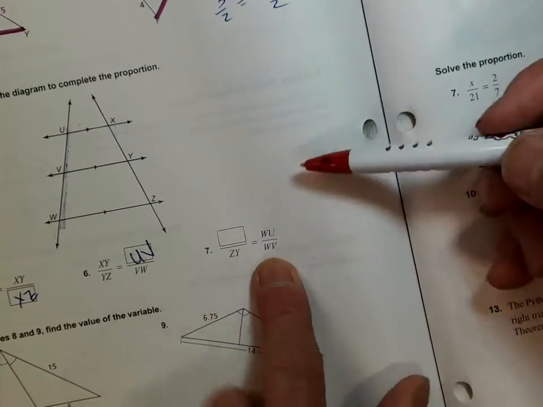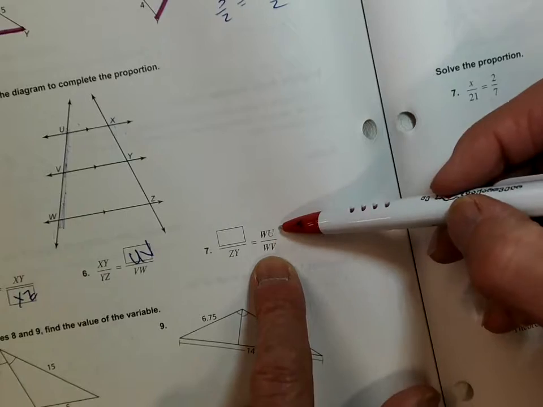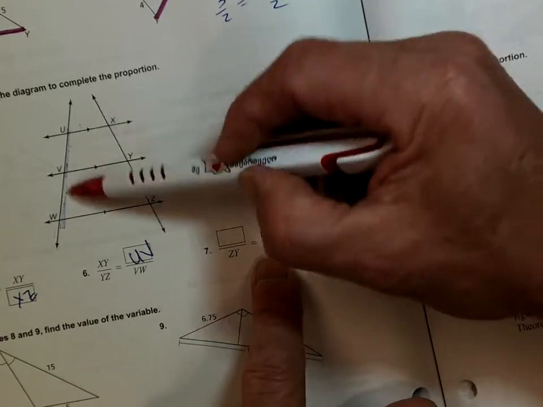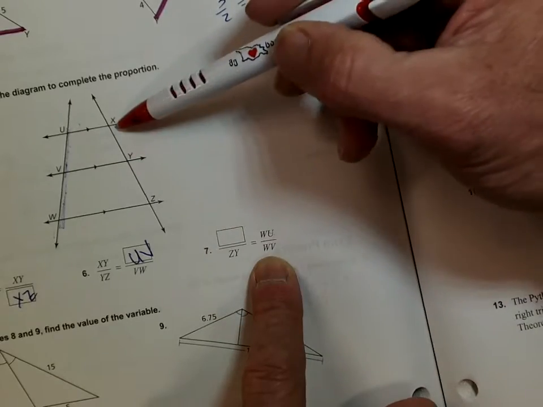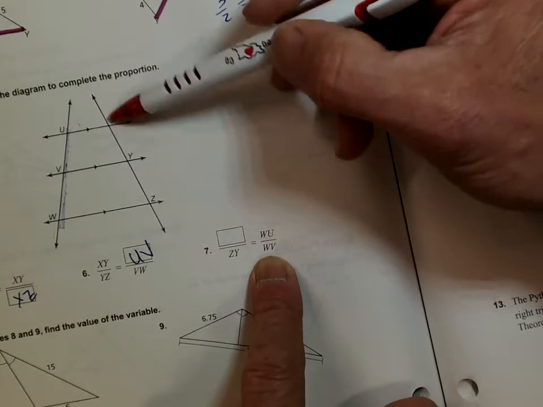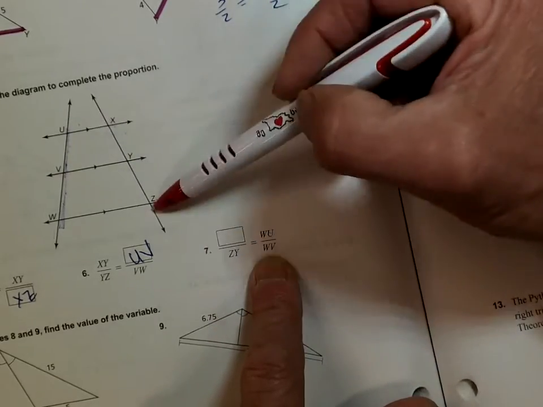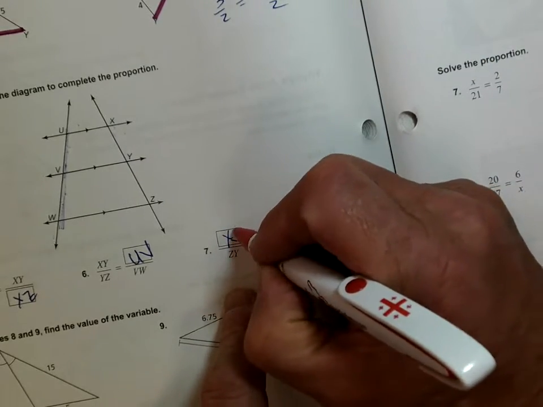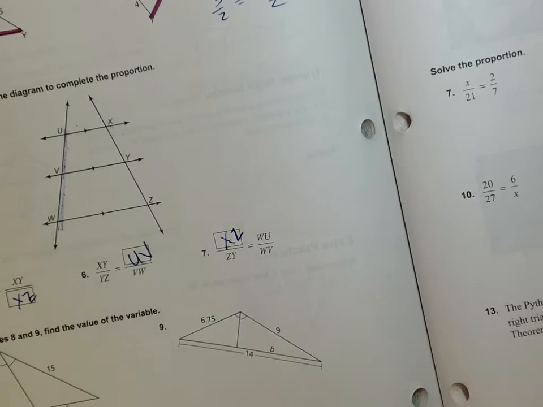7. Well, let's go over here. WU. That's the whole thing, right? So probably we'd have to go the whole thing here, right? This side would have to go to this side. I think so. XZ. Okay, thumbs up so far?